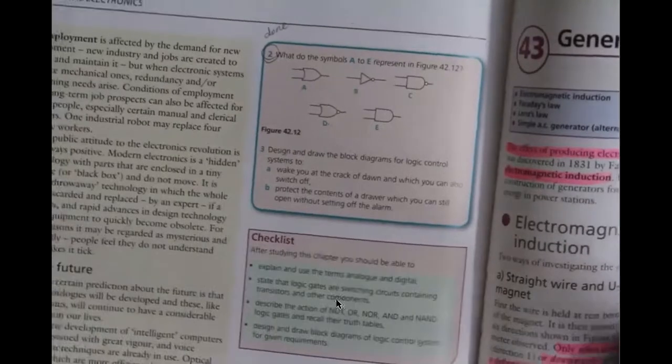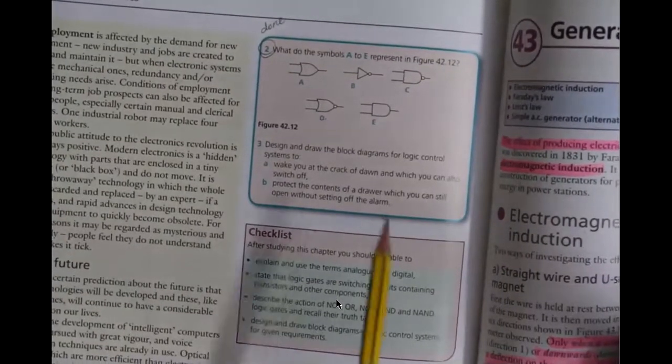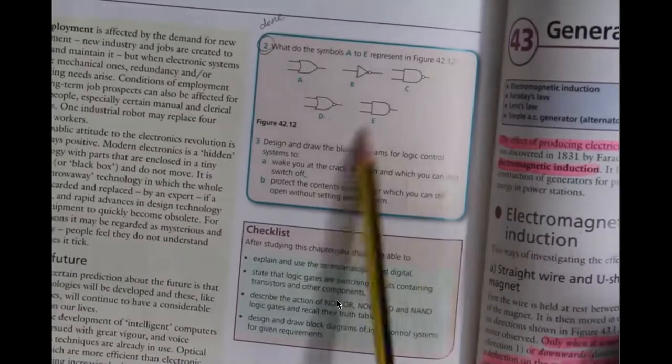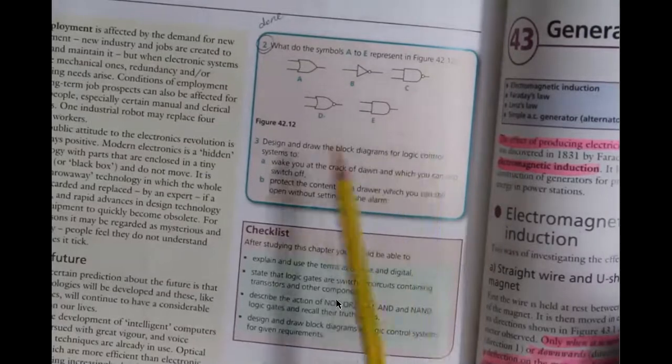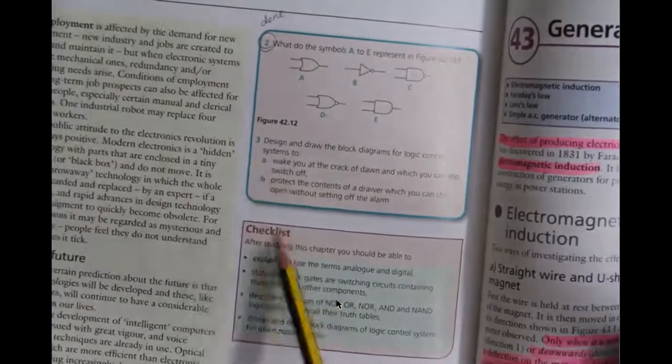What do the symbols A to E represent in figure 42.12? So that's easy. You have to remember. Do you still want me to do it? Should we move on to question 3? Yeah. Let's move on to question number 3.